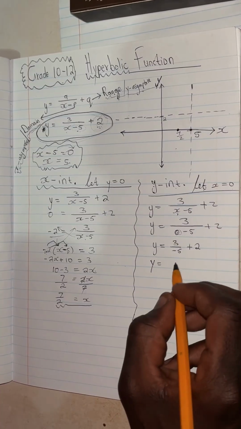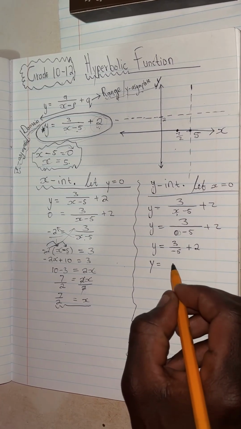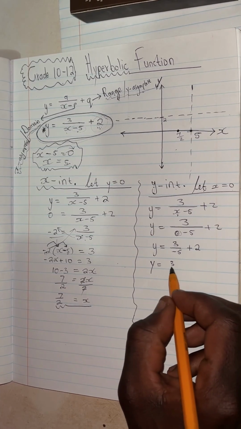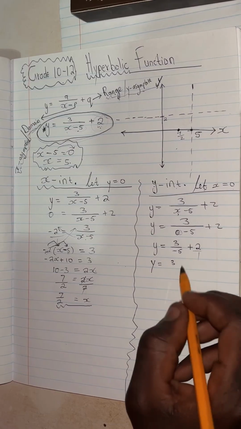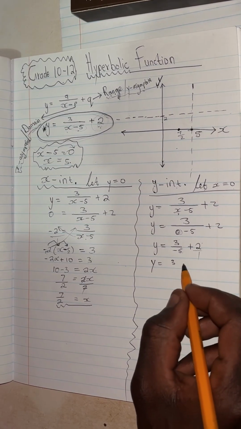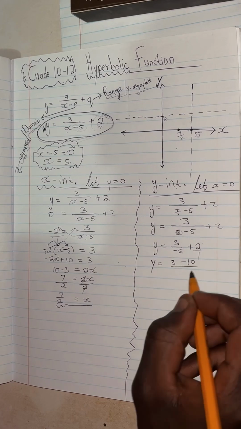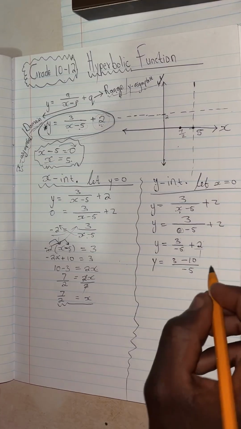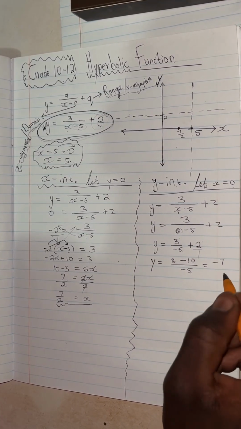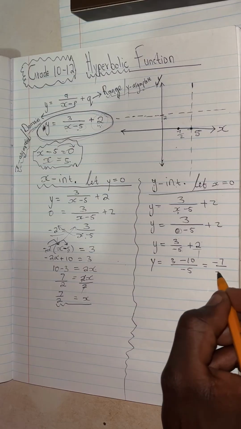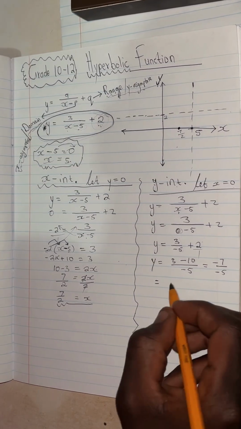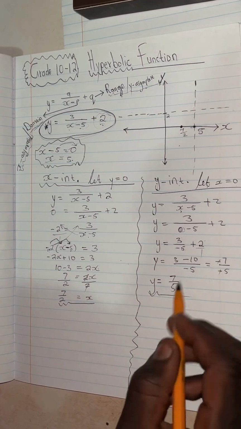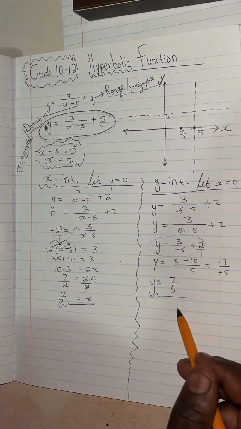Okay. 3 over, solving for this again. Then 3 over 1 here. That times that is that. That times that is negative 10. Don't worry about what I'm doing. You can simply use a calculator, then you'll get a final answer. Which is 3 times that, negative 7 over negative 5. So y equals 7 over 5. Once you punch this on your calculator, it will give you 7 over 5.